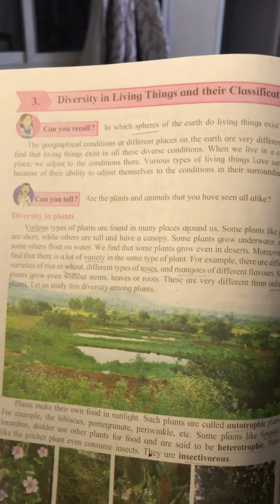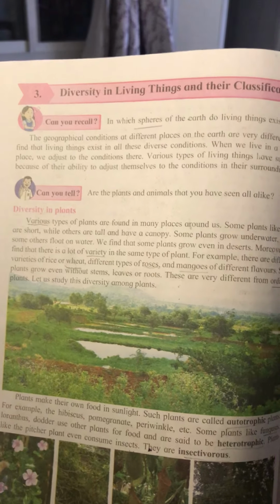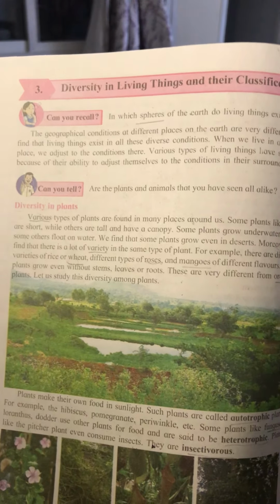Now, diversity means, you know what? There are many varieties. How do the varieties come? It's because the plants or the animals, the living things, adapt themselves to the surroundings. That is why we have so much diversity. Diverse means you have different colors of flowers, different types of fruits, so many varieties. Animals which live in water, animals which live on land, animals which breathe through lungs, animals which breathe through gills, and so on. There is so much diversity, and based on the diversity we have a classification of both plants and animals. And today we will start.